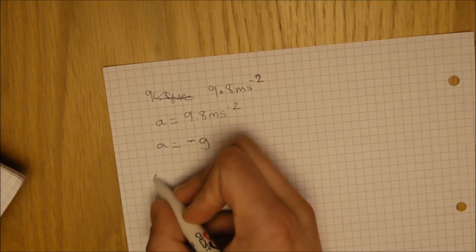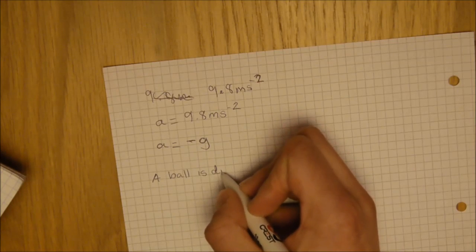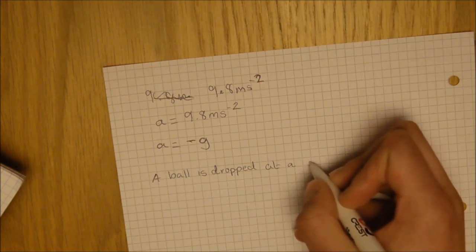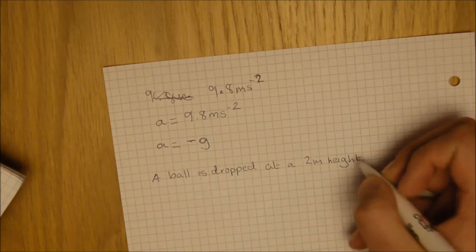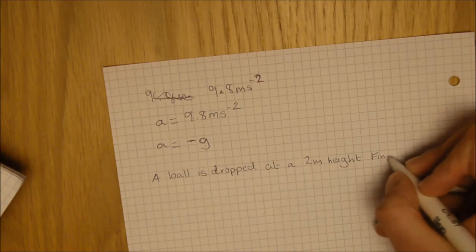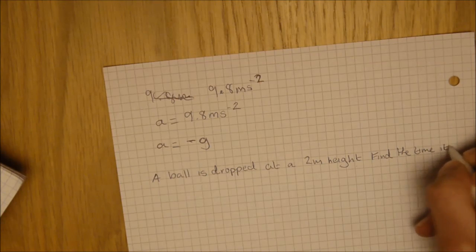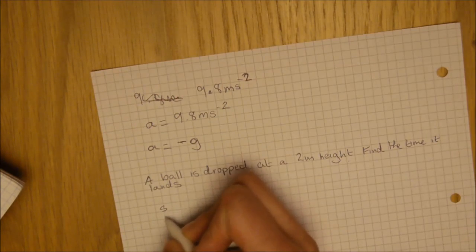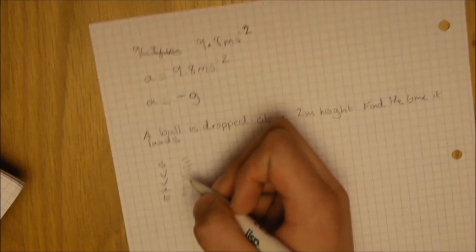So a ball is dropped at a 2 meter height. Find the time it lands. Now again, we're going to use the same principle. S-U-V-A-T. Now obviously there's some bits of this we do know and some bits of this we don't.